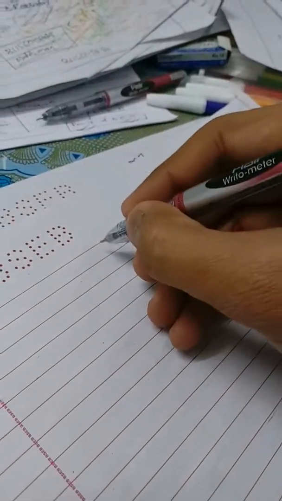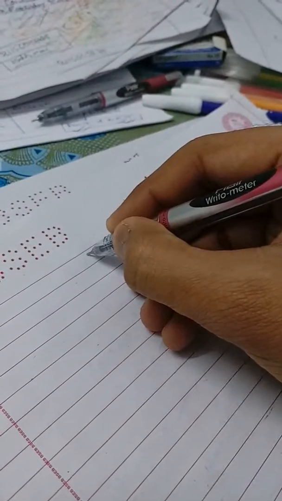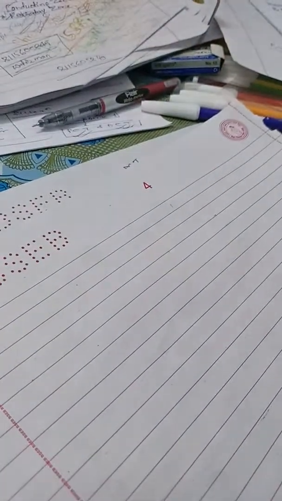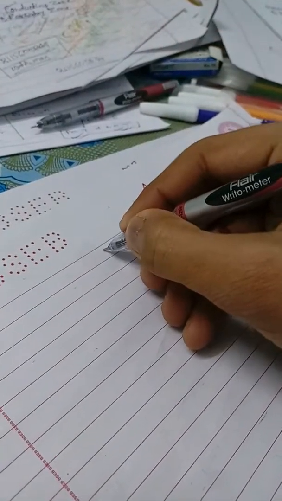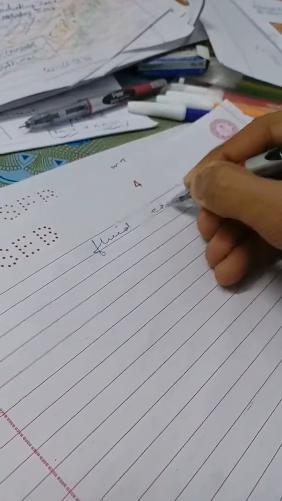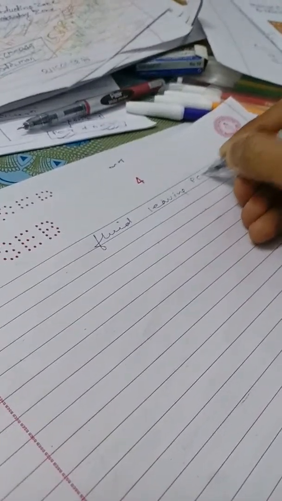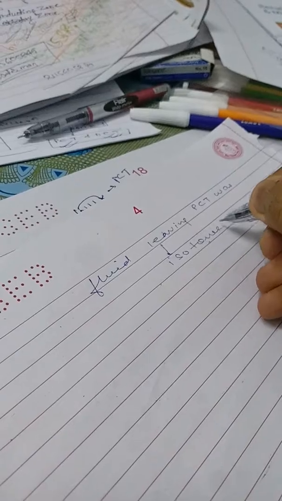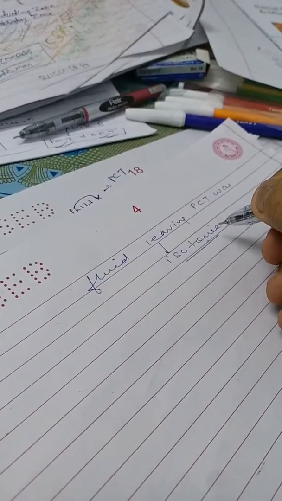Now coming to the PCT, as we have discussed in the previous video. One more thing about PCT I want to mention here is the nature of the fluid leaving the PCT. It is isotonic. Why is it isotonic?